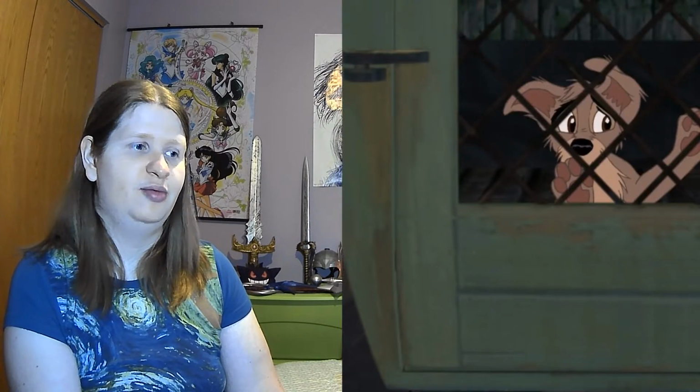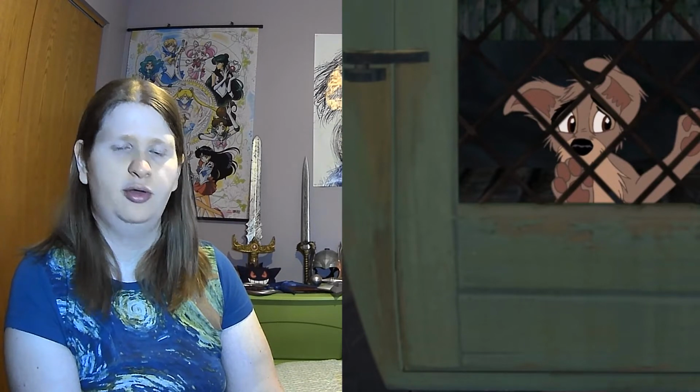Tramp gets caught by the dog catcher, and he's like, yeah, slick move, me without a collar, I'm so stupid. And he gets taken back, on his way to the dog catcher, and we get this great song. There are songs throughout Lady and the Tramp too, of course. There's a big song at the beginning where everybody's singing about getting ready for this giant 4th of July party, and this is our happy home and everything.